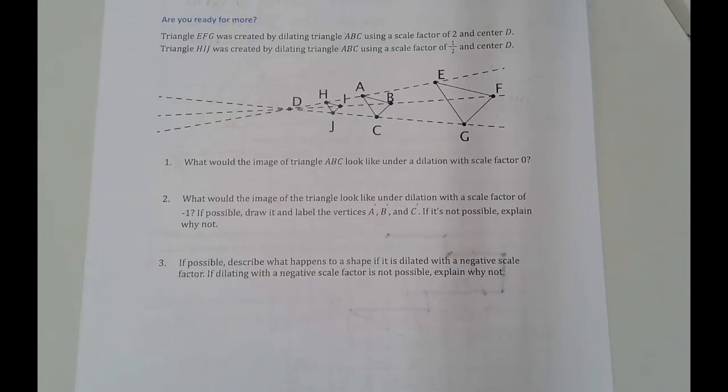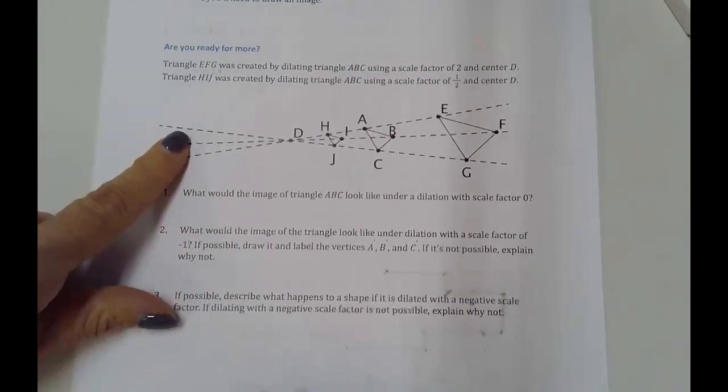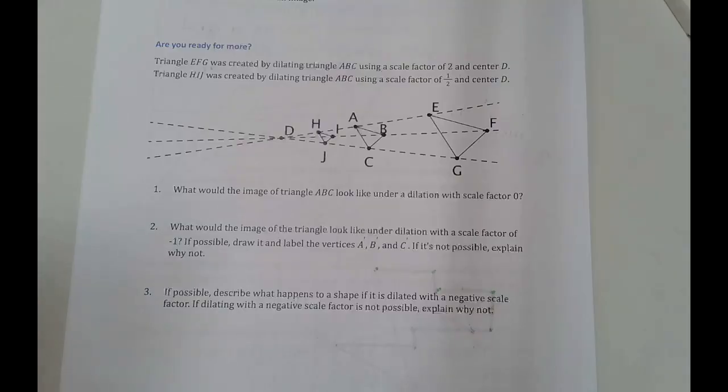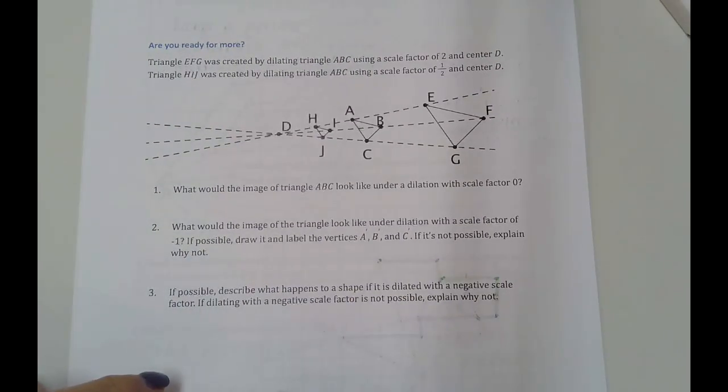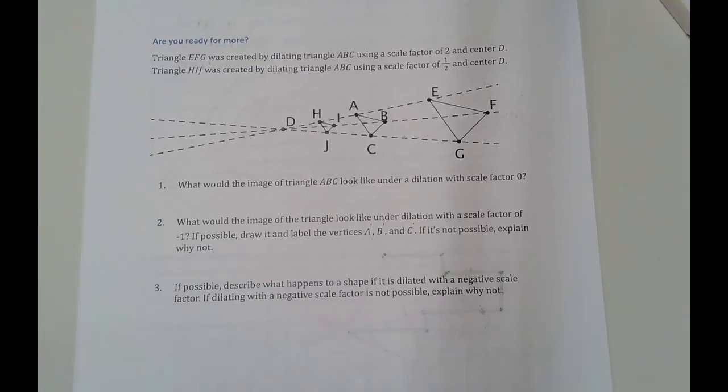Dilating with a 0, is it possible or is it not possible? I think if you guys have gotten the hang of it, I'd like you to try this one for homework, just to think a little bit further and deeper. If you guys really struggled with it, and I'm going to trust Sierra with this, don't do this one. But I'd like to see how you do it.